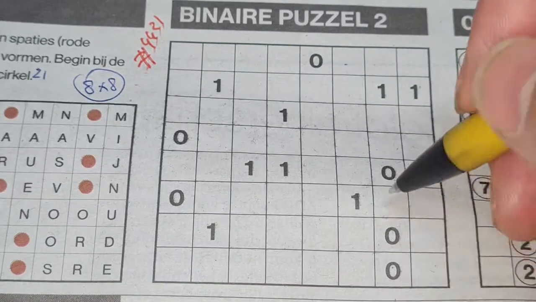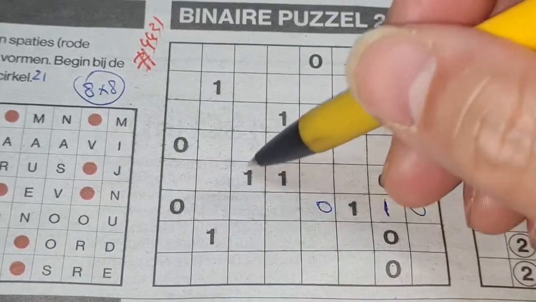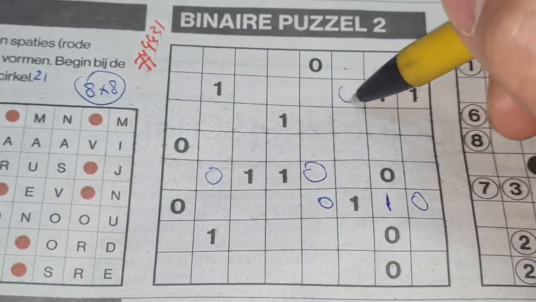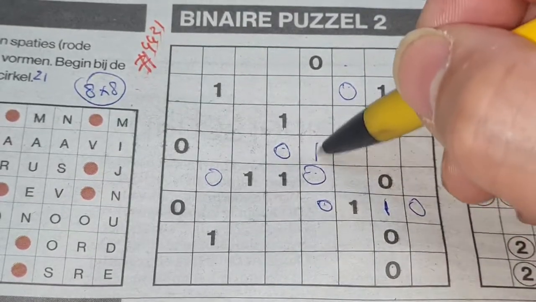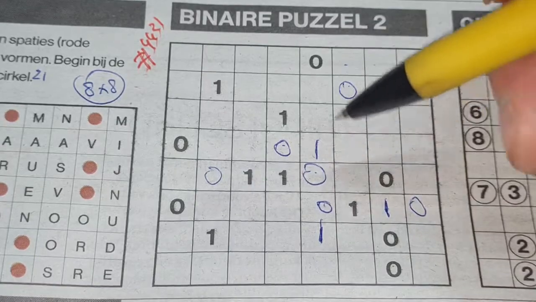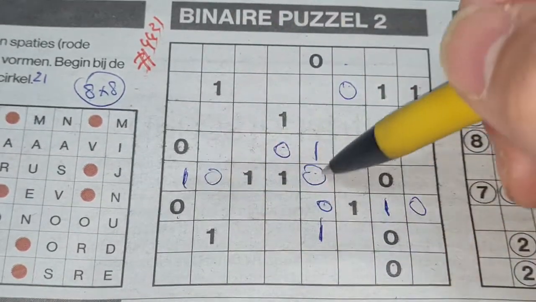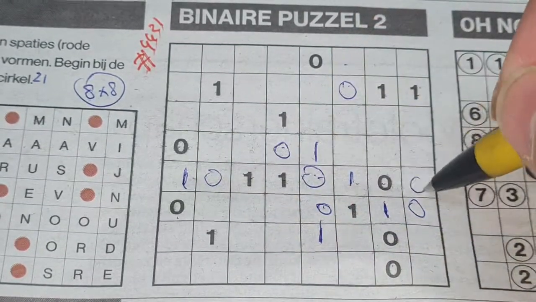Double 0, here one, there one. Double one, here no, there no. Double one, here no, there no. Double one, here no, there no. Between two ones comes a 0. Double 0, here one, there one. Between two 0s comes a 1. Between two 0s comes a 1. 4 ones we have here, so the rest are 0s.